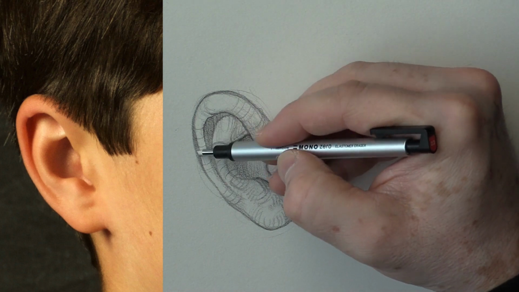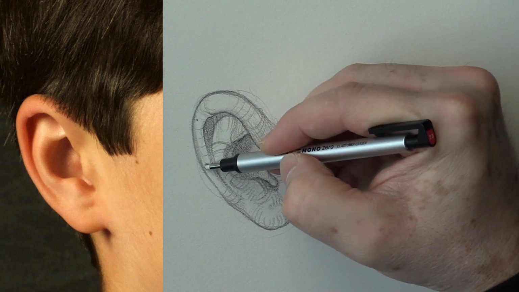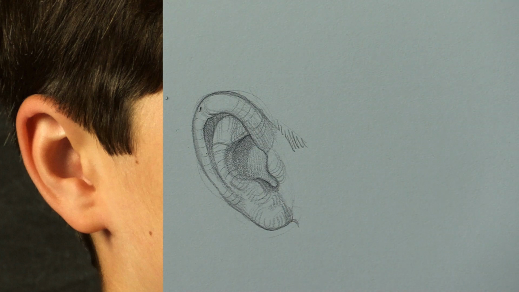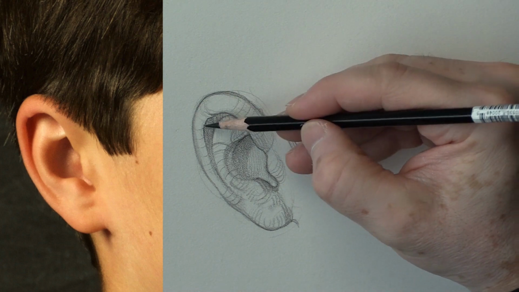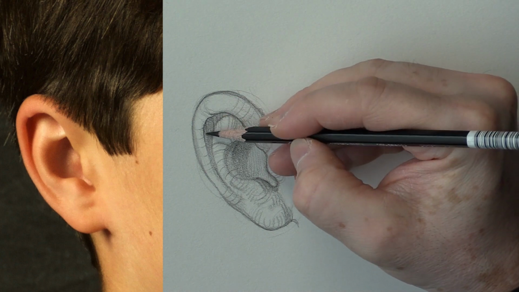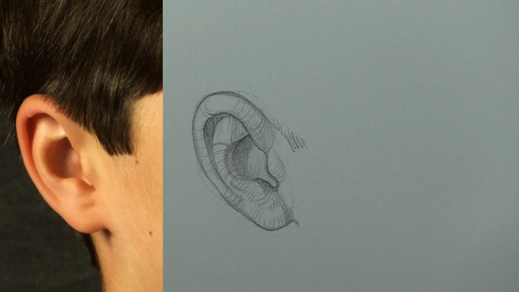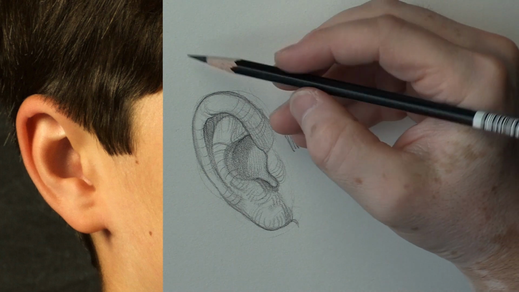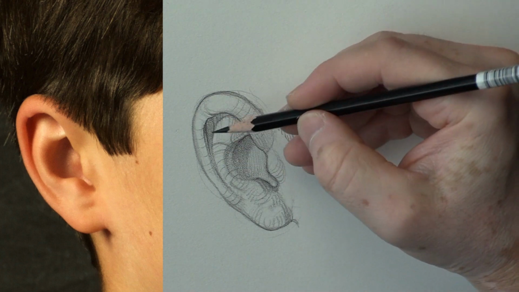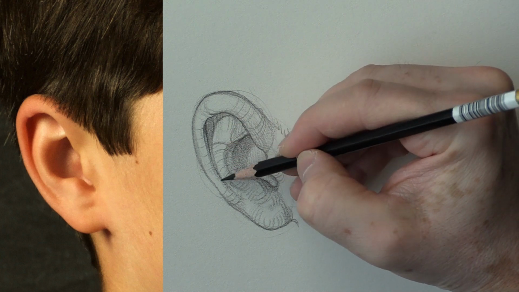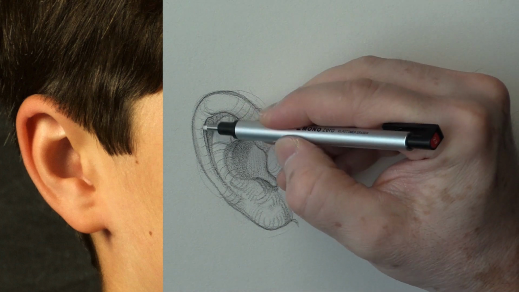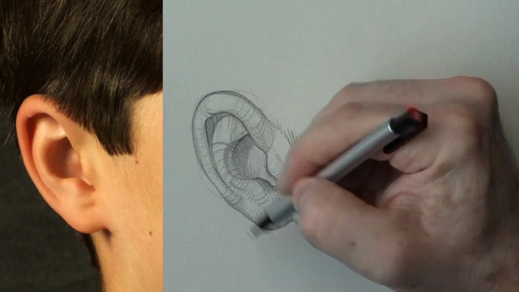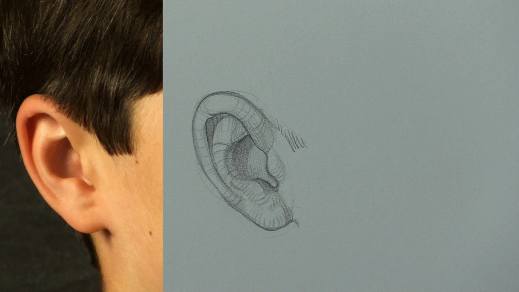So fun. This is actually a lot of fun to do. Okay, let's just clean up that edge. I had that edge right the first time, but yeah, it's all good. Just resharpening. I'm trying to find that sharp point. Now, see what I just did there? That's too dark. Just be very, very careful. I'm trying to make that edge pop out. I want that helix to be a little bit sharper.